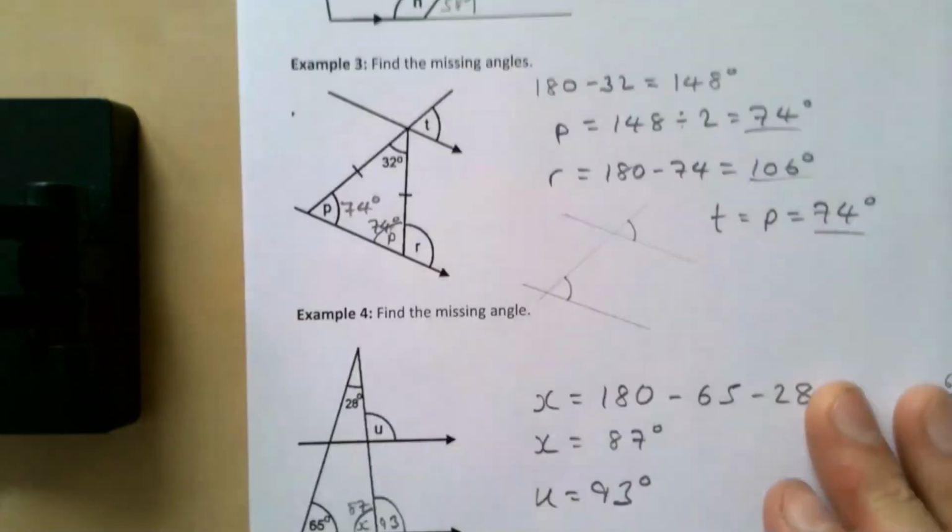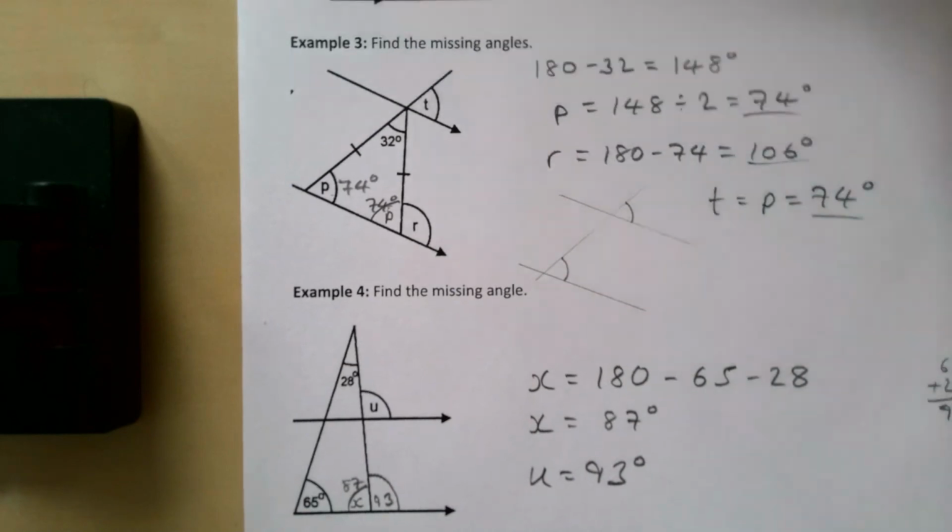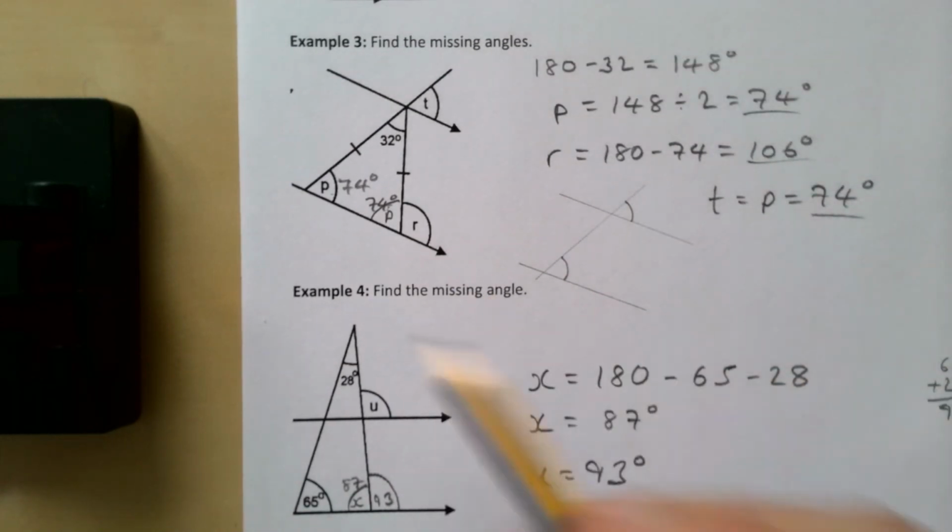Two very tough ones there at the very end, example 3 and example 4. You just take your time and see if you can work out wee bits and pieces as you go. Some people won't get them all, but just try your best and see how many you can get.